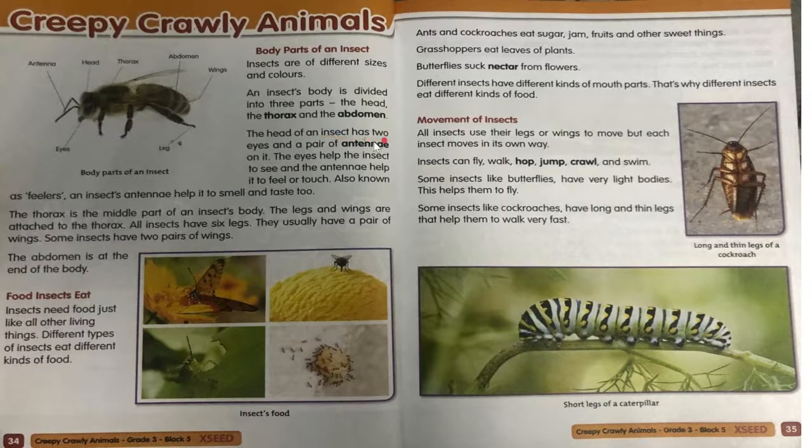The head of an insect has two eyes and a pair of antennae on it. You know why we use eyes? It is used to see the world. The same for the insects. And the antenna helps them to feel or touch. Here is the image of antenna. The antenna is also known as feelers. An insect's antenna help to smell and taste too. So it is almost similar to our tongue and nose.